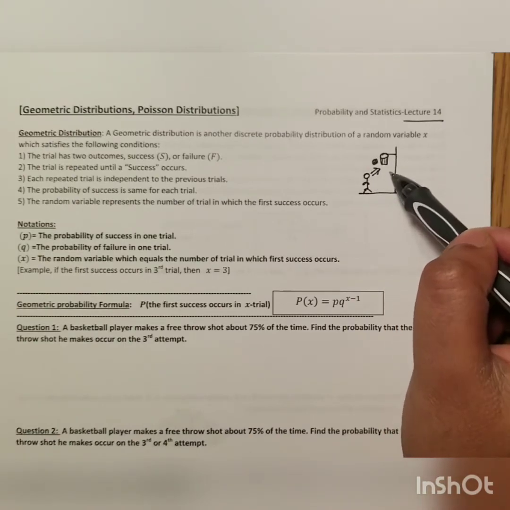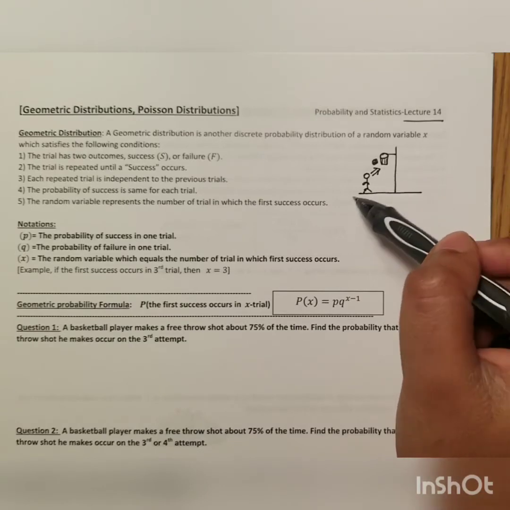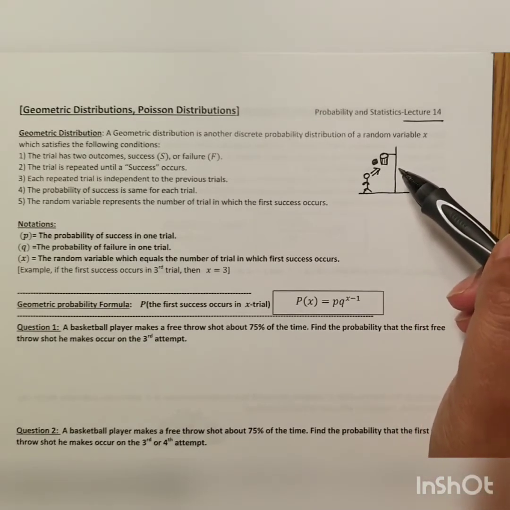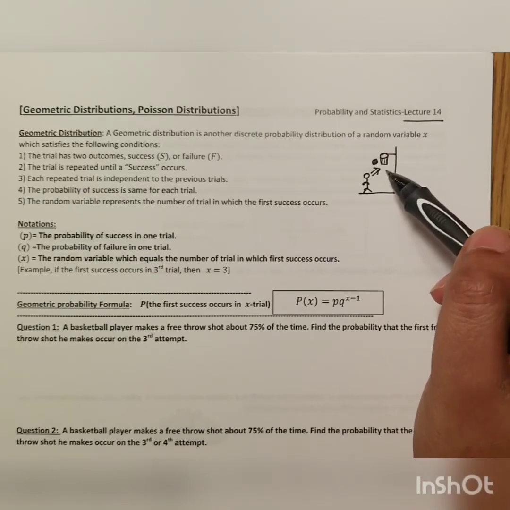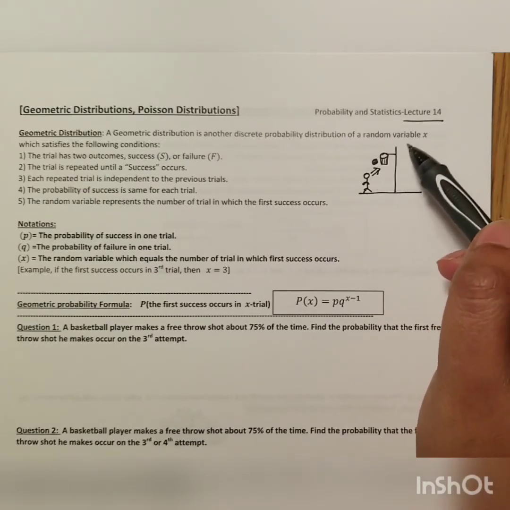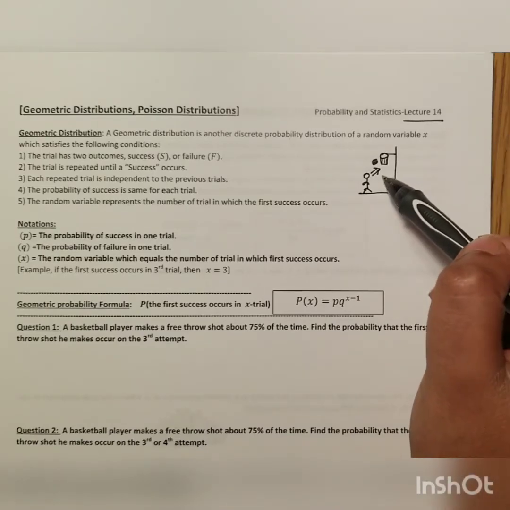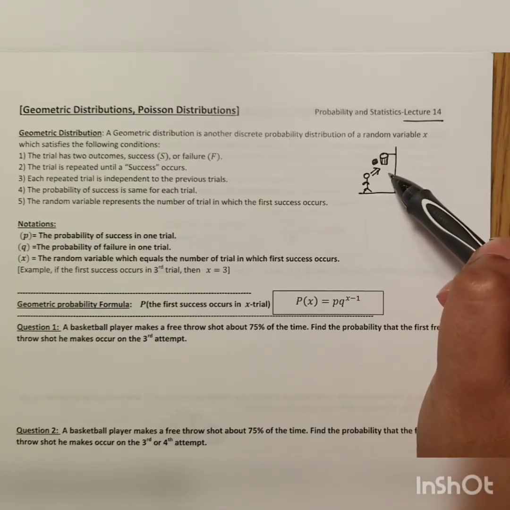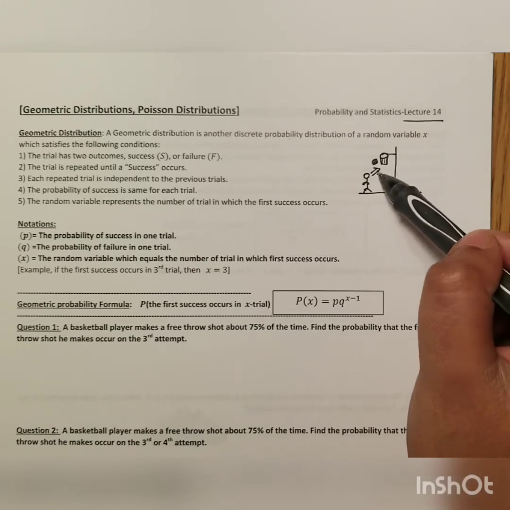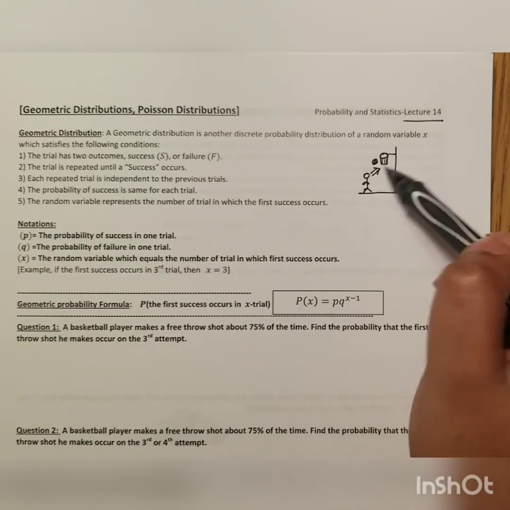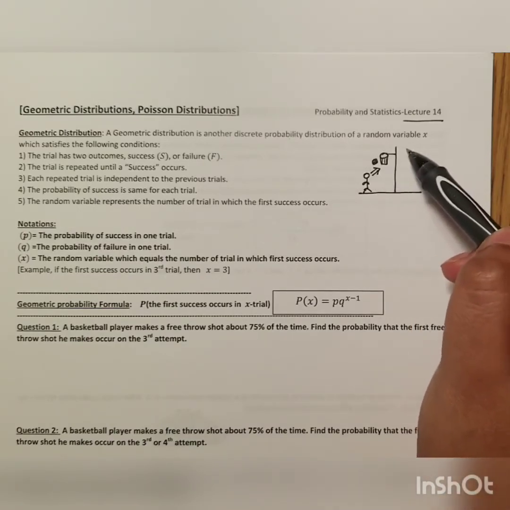That was binomial distribution. A geometric distribution doesn't have any number of trials. You can throw as many times as you want, but you have to stop at the first success. So you throw the ball, and if you get success, you stop. If you don't get success, you keep throwing.